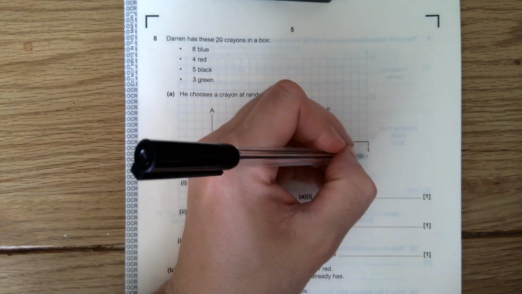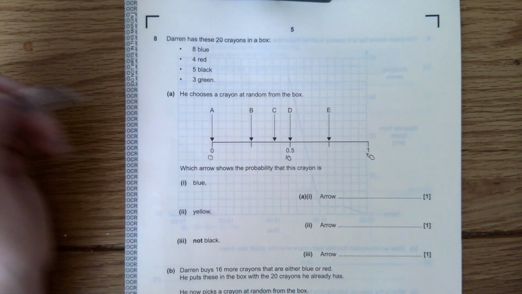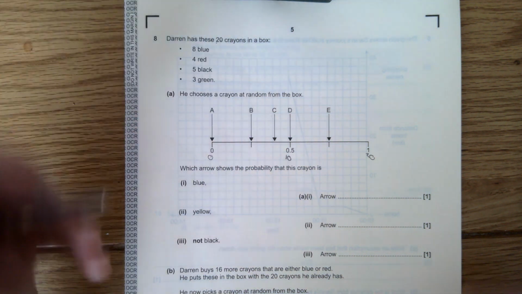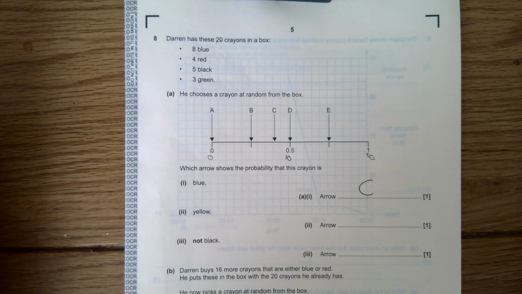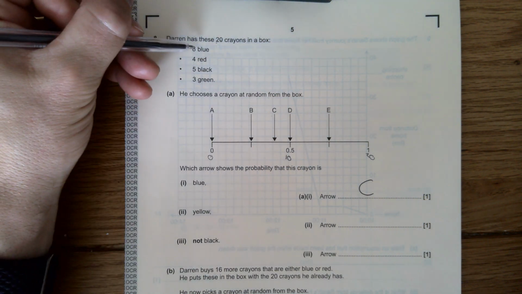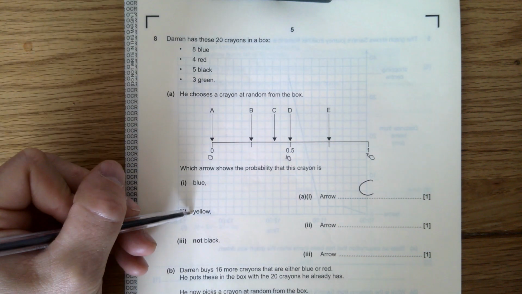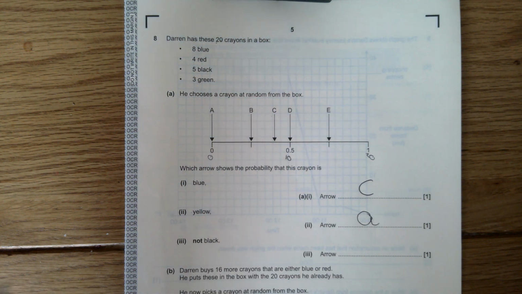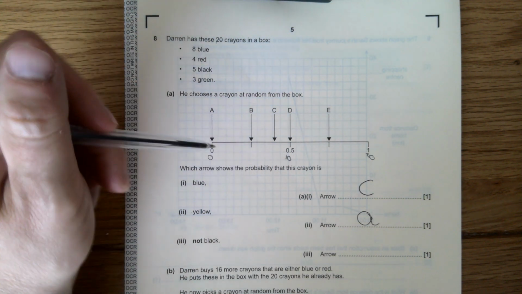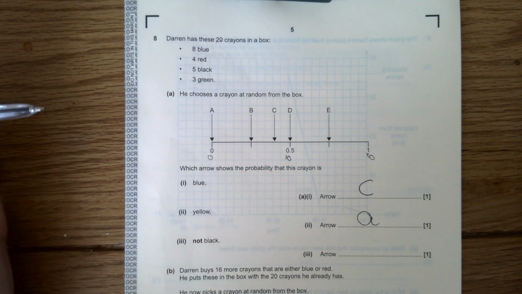So I know that up here is 20 and obviously 0. So I'm going to go for C because there's 8 and that's the closest to the D. Yellow, I've got blue, red, black, green. So there's no yellows. So I've got the letter A. I've got 0 chance. Don't make that mistake I almost made. Make sure you use the letter.